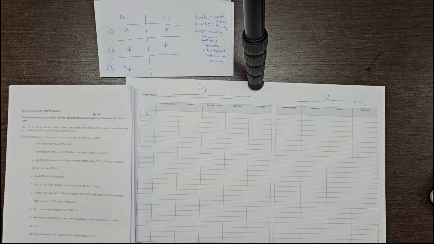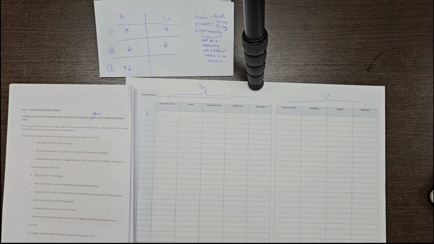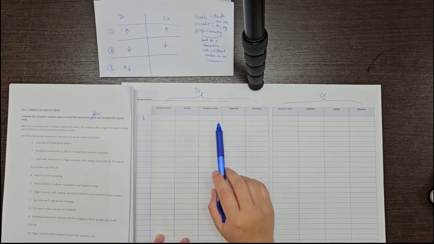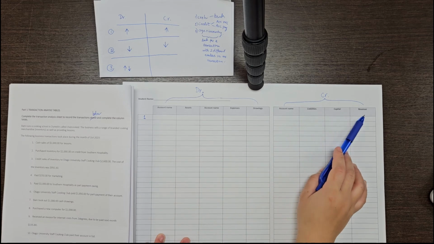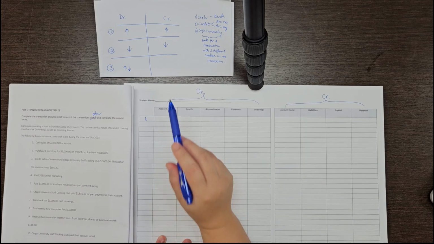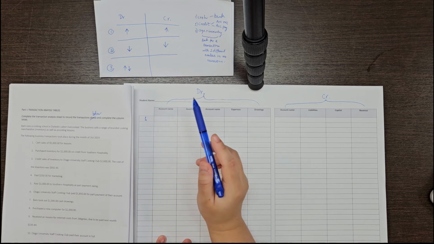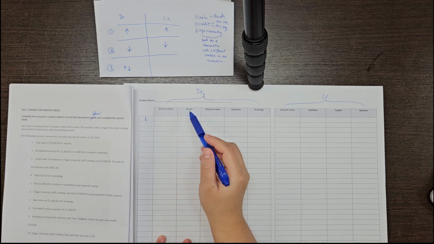If we know that the cash in the business bank account is affected, we have to know already what the accounting element of cash is. When I talk about accounting element, I mean, is the cash in the business bank account an asset, an expense, a drawings, or liabilities, a capital, or revenue? In this case, the cash in the business bank account is an asset.